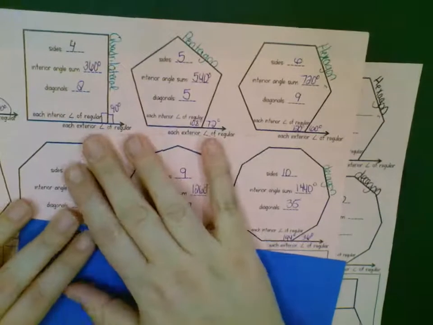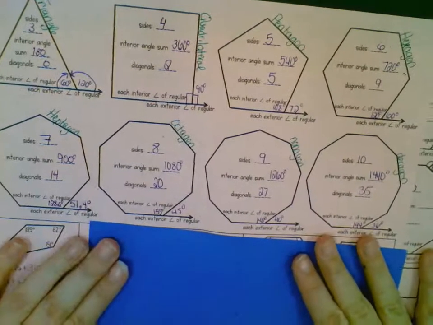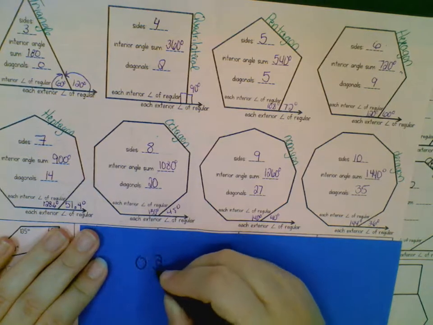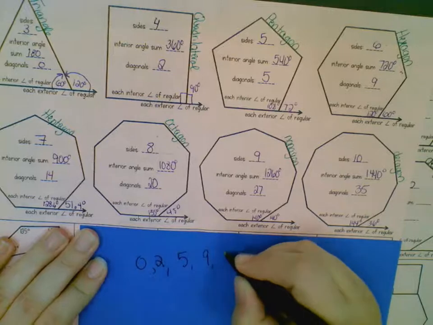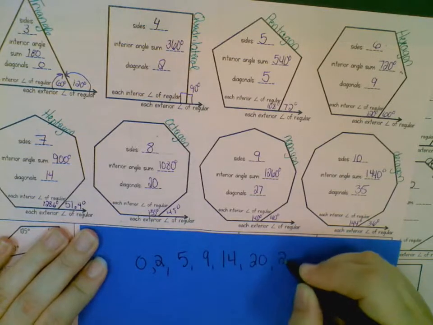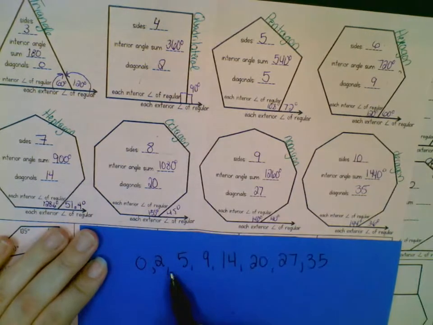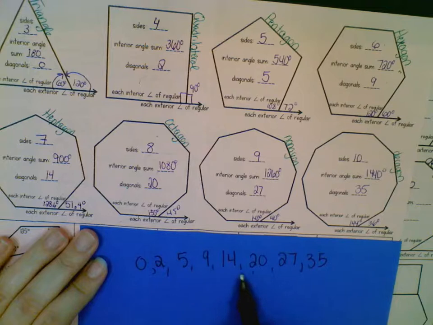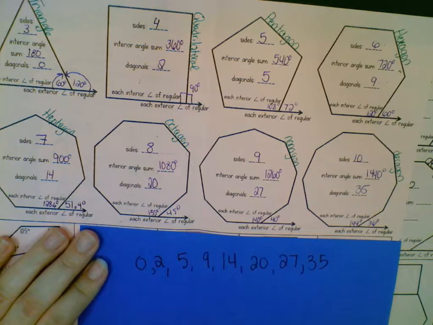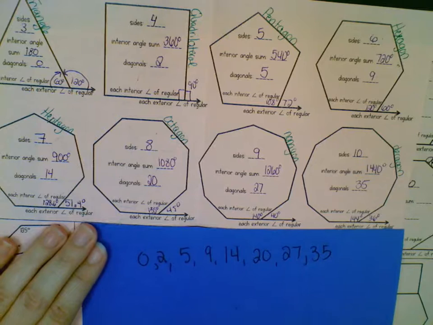Okay, so you can go ahead and copy those down or check your answers and make sure we're right. I don't know if you've caught the pattern for your diagonals, but we have 0, 2, 5, 9, 14, 20, 27, and 35. Those were our number of diagonals. Do you see the pattern? What happens each time? I'm not going to tell you the answer. I want you to tell me in class tomorrow. Okay, so what's the pattern for the diagonal numbers?